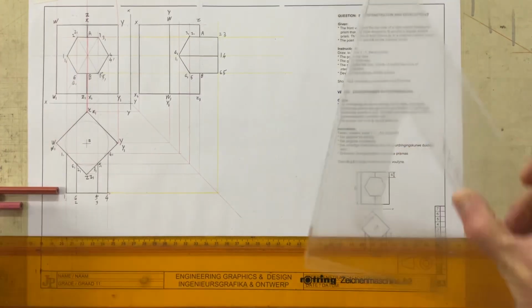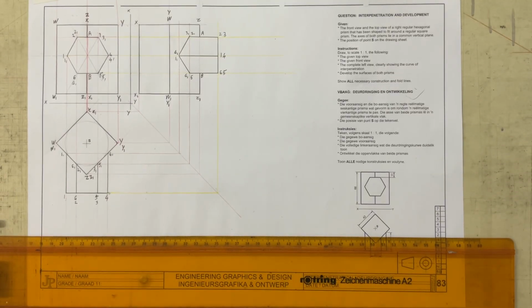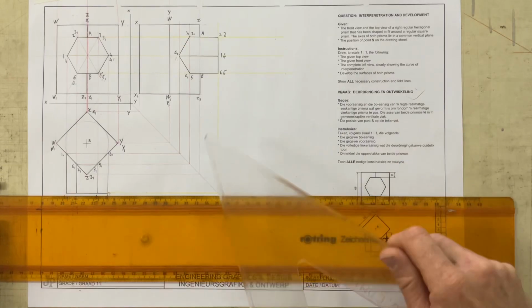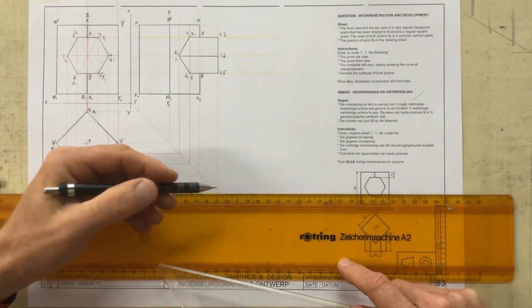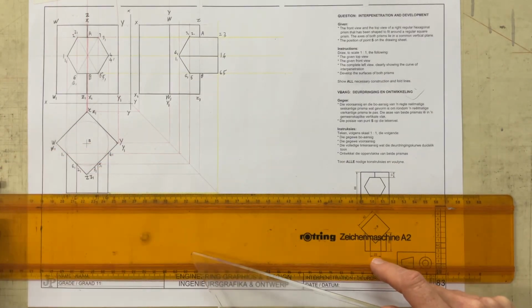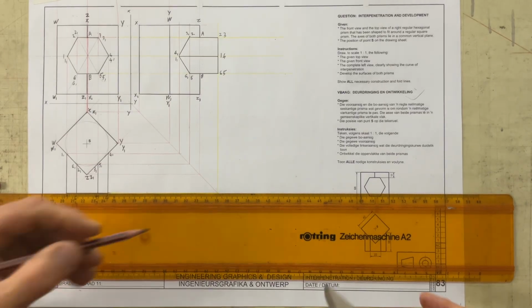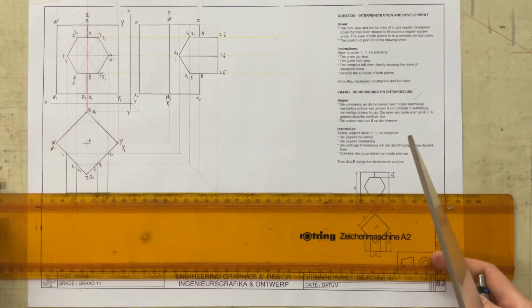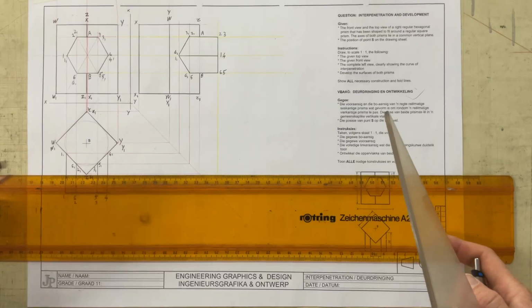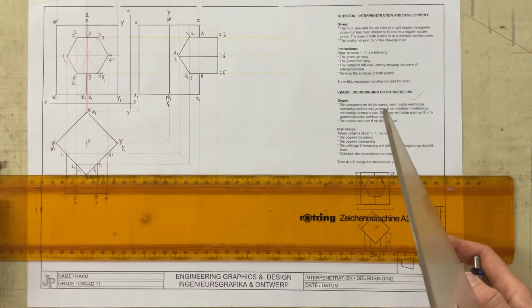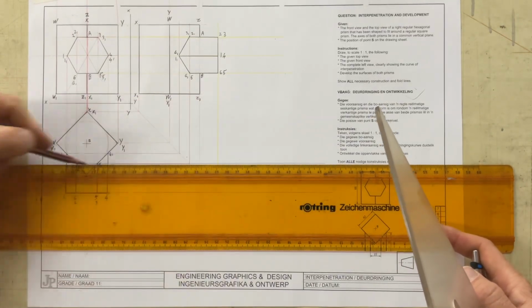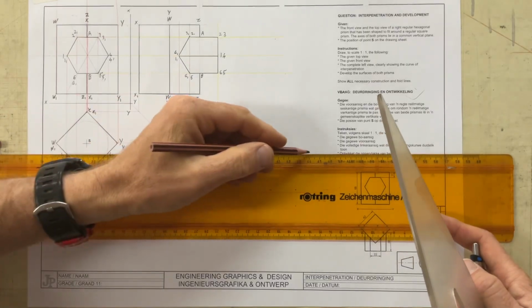Right, now that we come to doing the development of the branch pipe and the development of the main pipe. Right, I'm going to quickly draw lines coming across over here from the branch pipe, line coming across from there, line coming across from there, line coming across from here, line coming across from there.